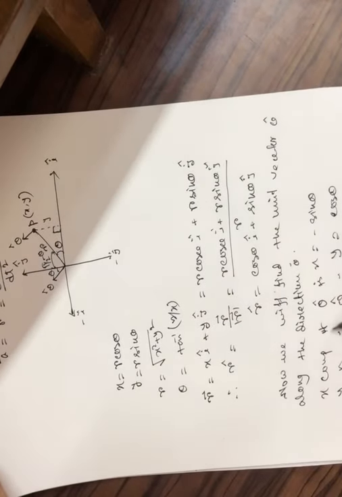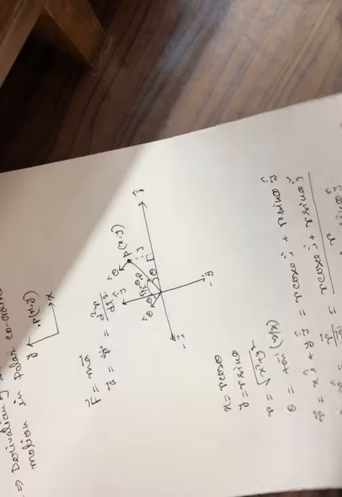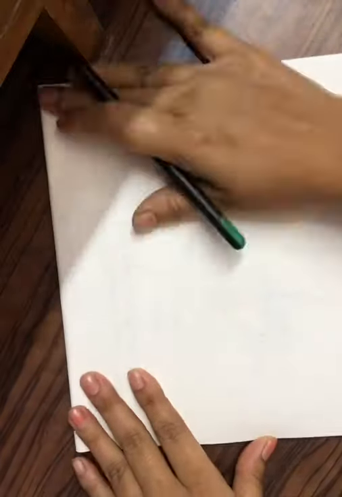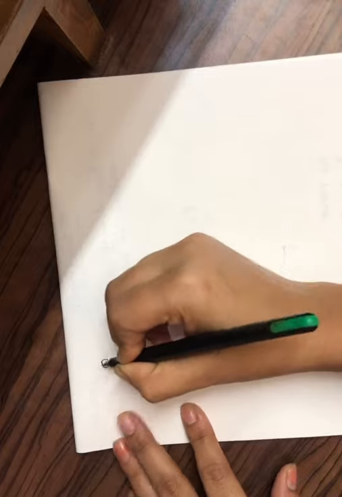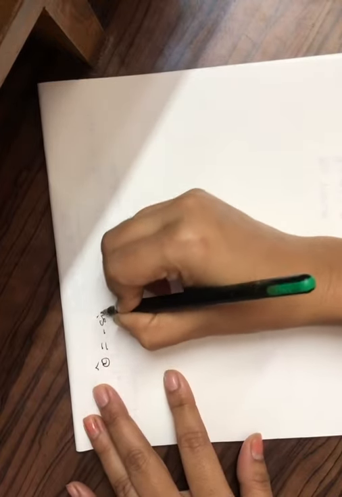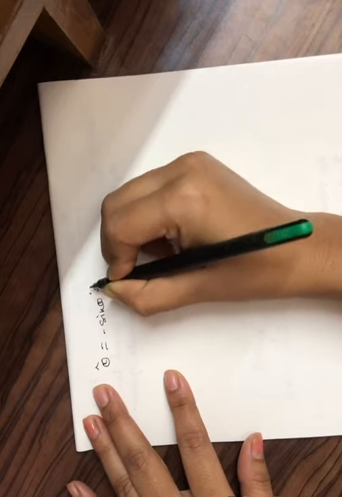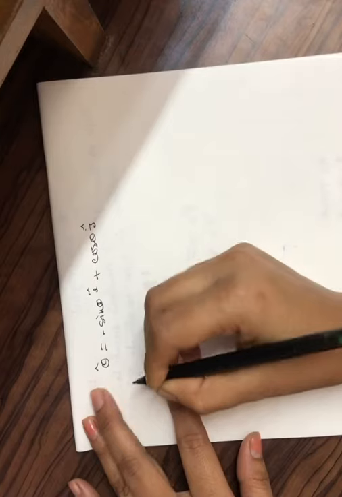So from this geometry we get that the x component of theta cap is minus sin theta, and the y component is cos theta. Now let us find theta cap. Theta cap is minus sin theta i cap plus cos theta j cap.